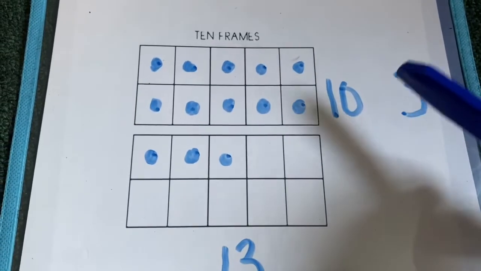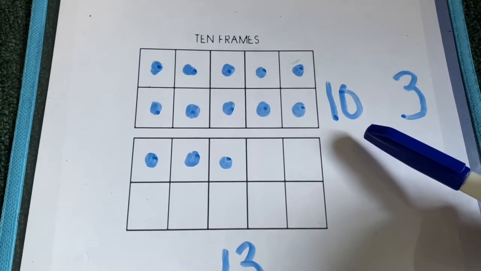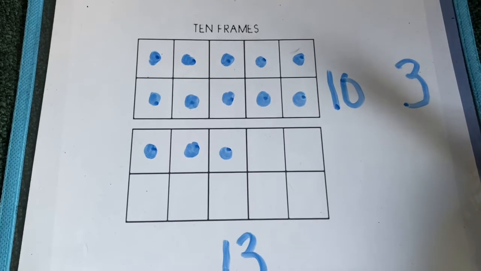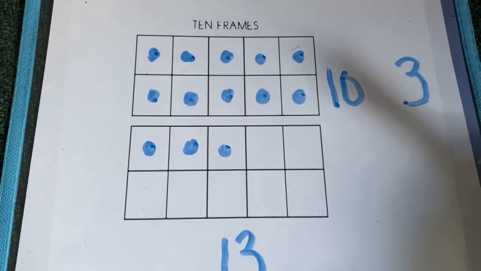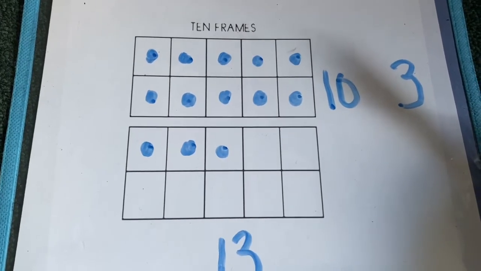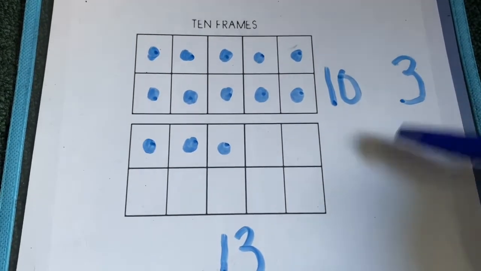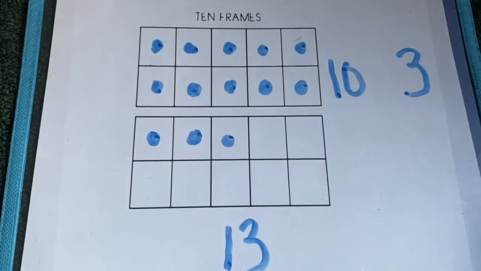But we're practicing the say 10 way. Saying it the say 10 way is 10, 3. What is it? I don't think I heard you. Can you be a little louder? Yeah, 10, 3. That's our part. 10, 3 is the say 10 way for 13.